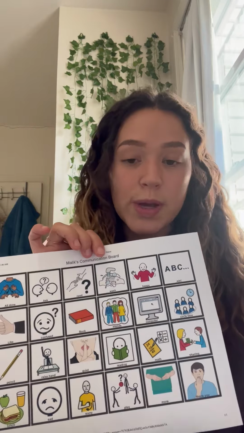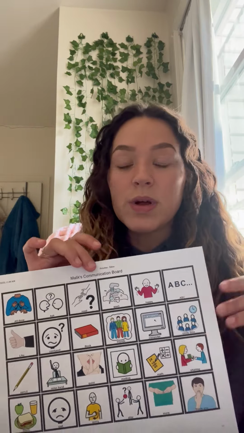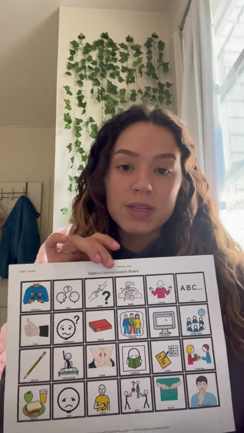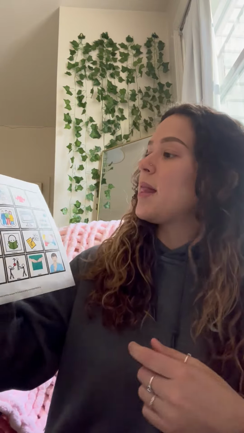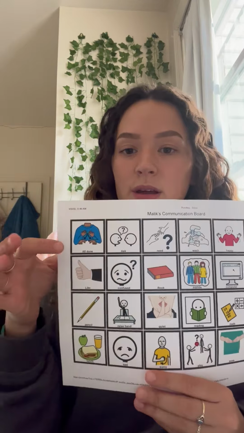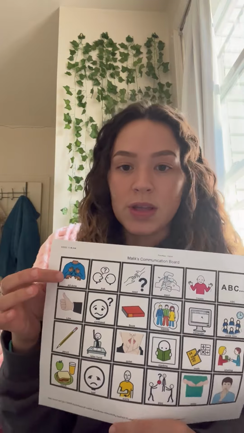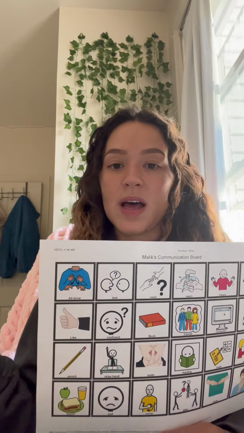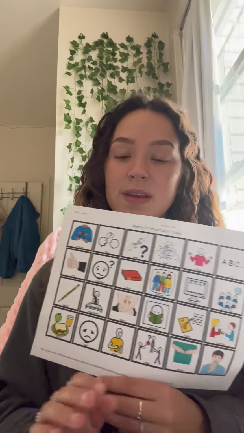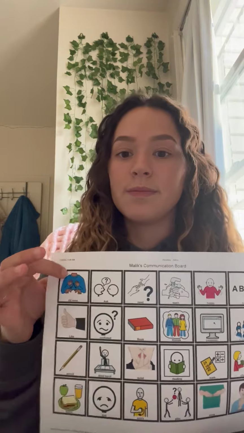So he could use this if he's going to the computer lab for special, or if he wants his iPad and he wants to play games on his iPad, or if the computer needs to be used for schoolwork. And the other one, just another example, is all done. This could really be used in a bunch of different scenarios, in the classroom, outside the classroom, you name it. If he's done with something, he wants to be done, it's easy for him to press there.